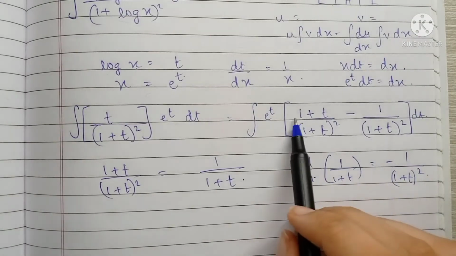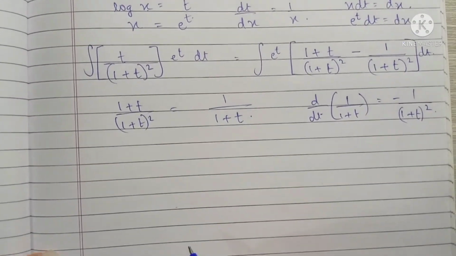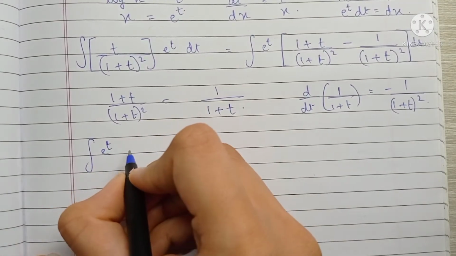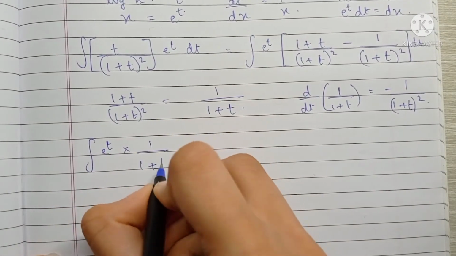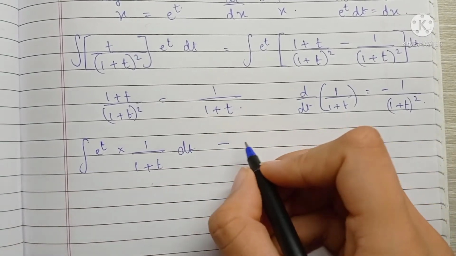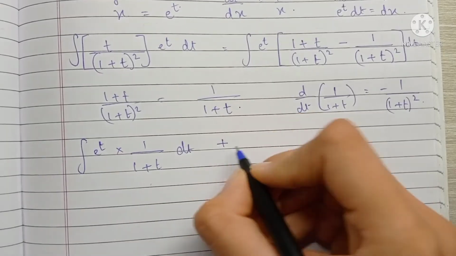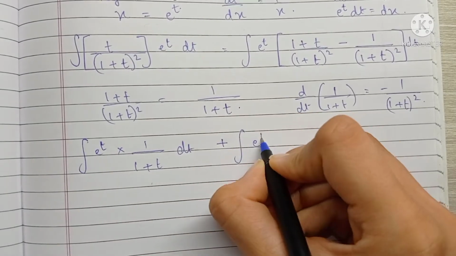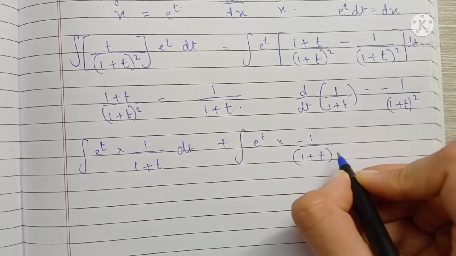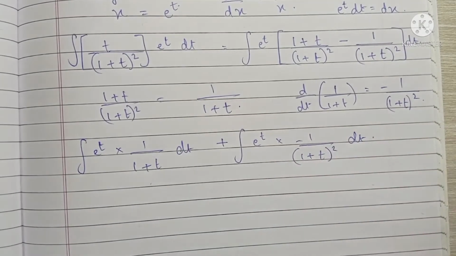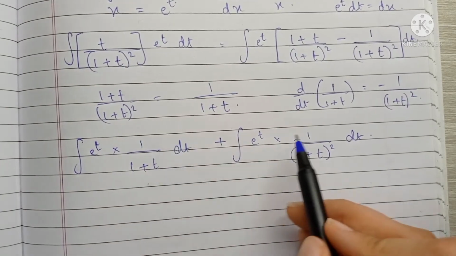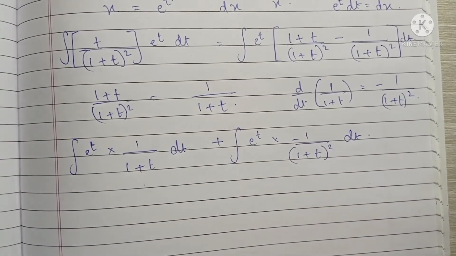So let's write these two as separate integrals. One of the integrals is the integral of e raised to t into 1 upon 1 plus t dt, plus, let's keep the minus sign inside the integral, the integral of e raised to t into minus 1 upon (1 plus t) the whole square. So now we'll start solving the first integral by parts, keeping this as it is for now.